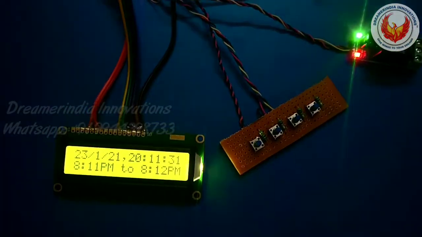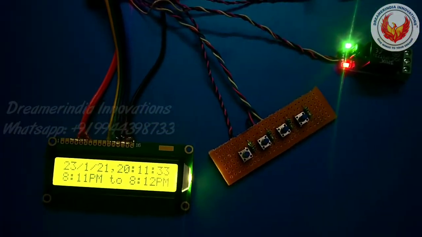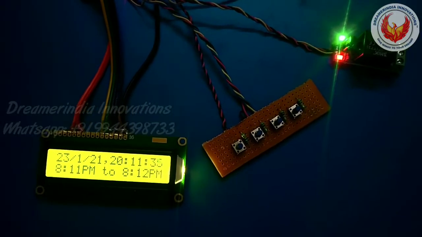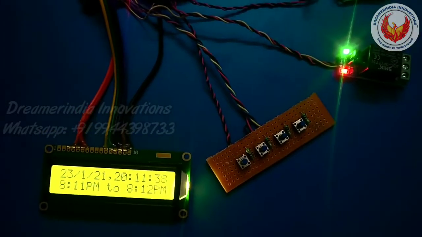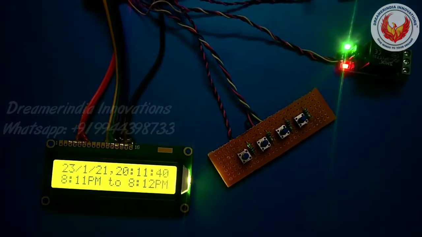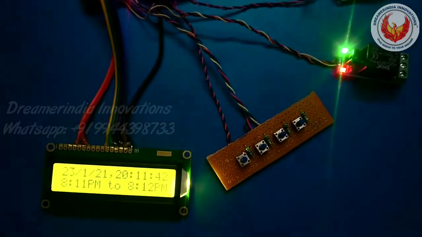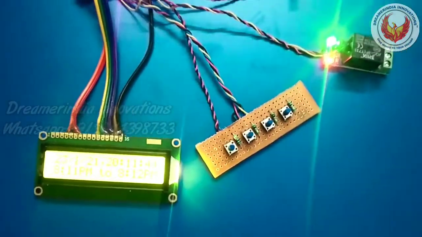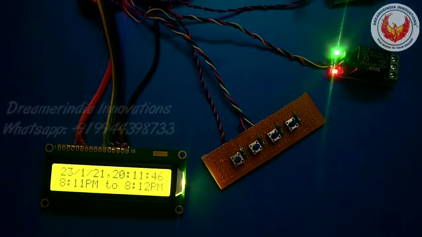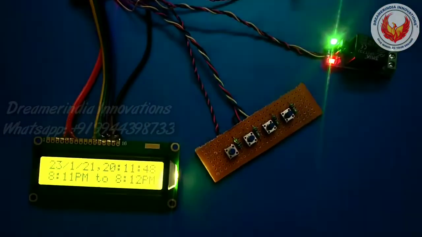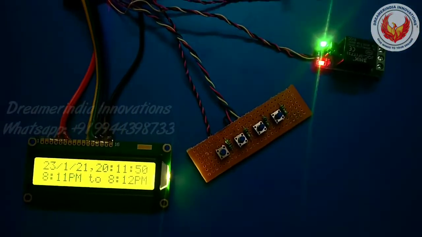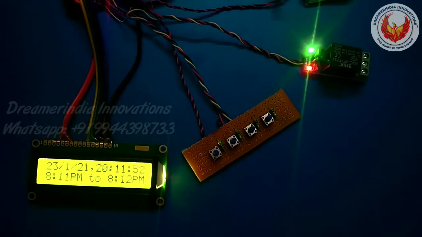When you set the time inside, you have to set it in the 24 hours time format. After setting the time, you can see it in the 12 hours format in the display. So you can see the 12 hours format, 8:11 p.m. and 8:12 p.m. It will show in the 12 hours format. But while setting, you have to use the 24 hours format. So now the time comes to 50. So 10 more seconds for the device to turn off.